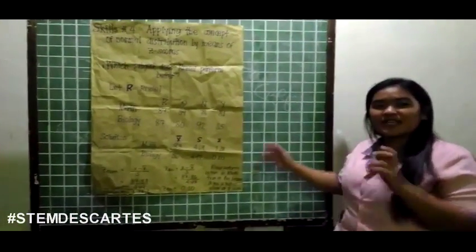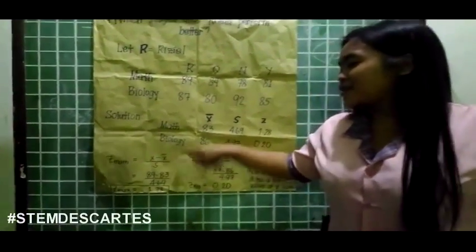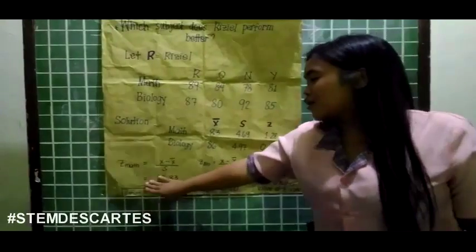So in finding their z-scores, the solution will be like this. The z-score in math equals x minus x bar over the standard deviation. So z math equals 89.